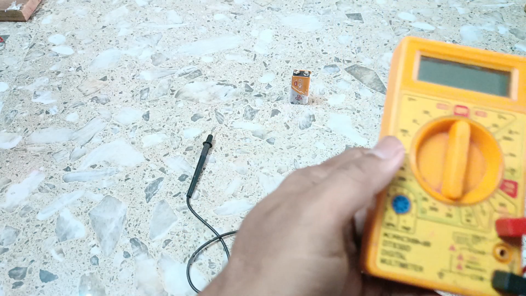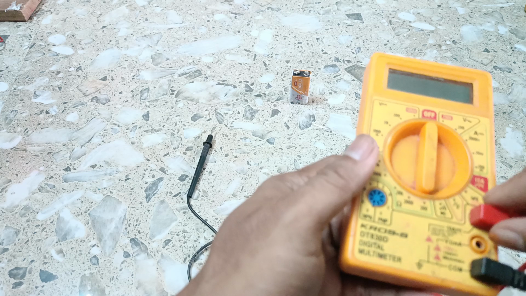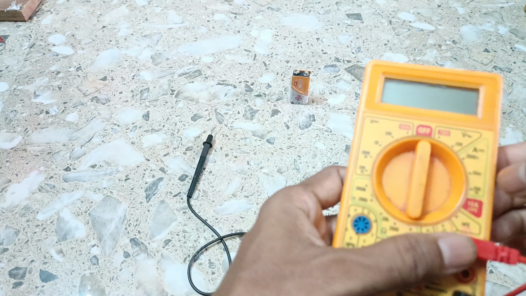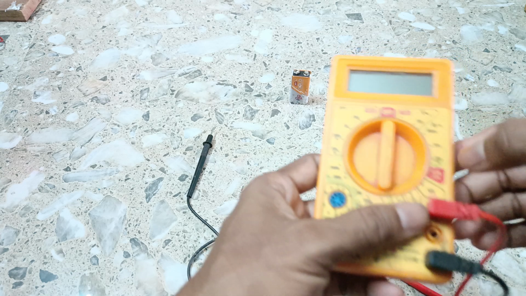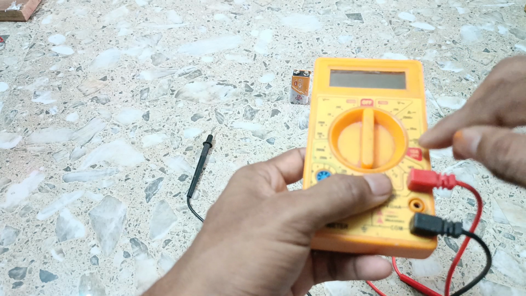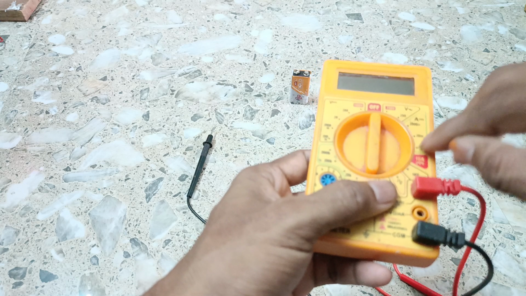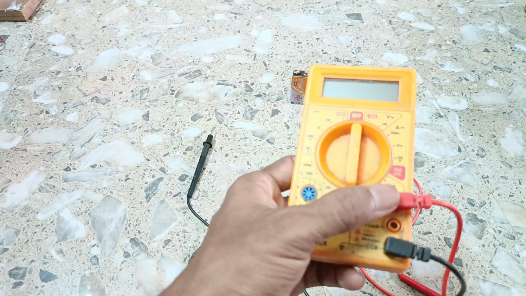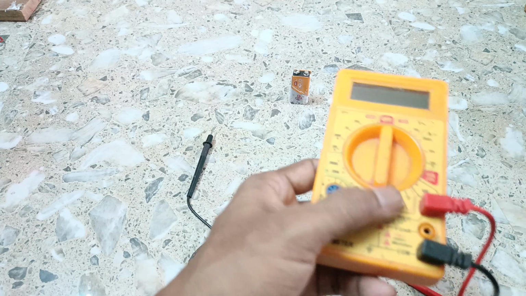First we want to measure 10 ampere, after that we will measure 200 milliampere, because if the current is more than 200 milliampere, it may damage the meter. That's why first I will put it in the 10 ampere range.